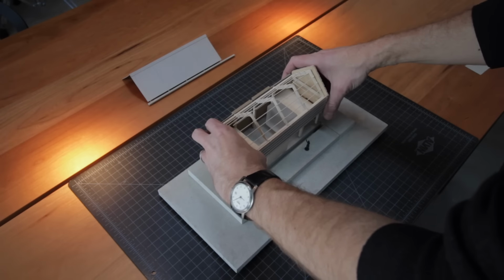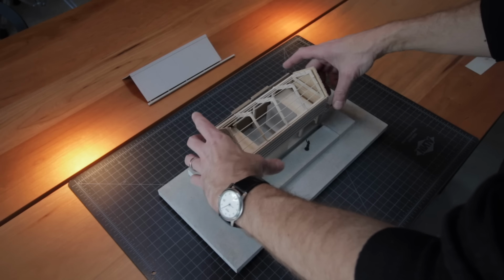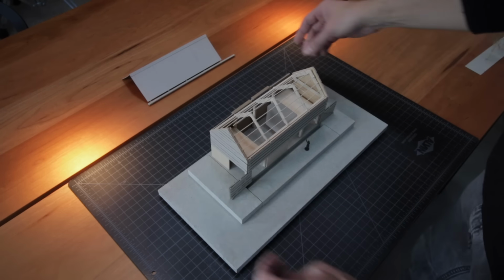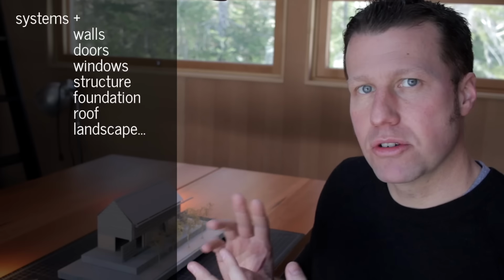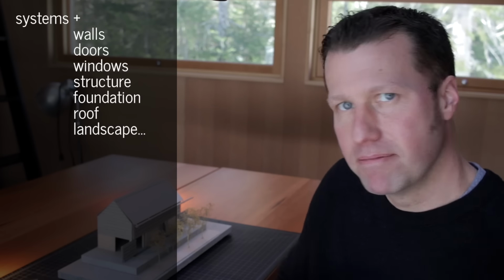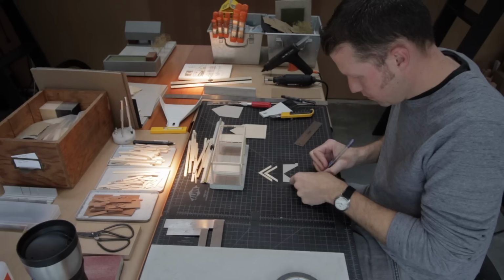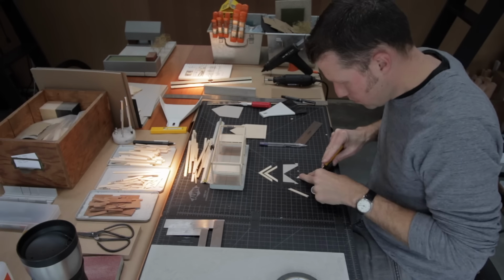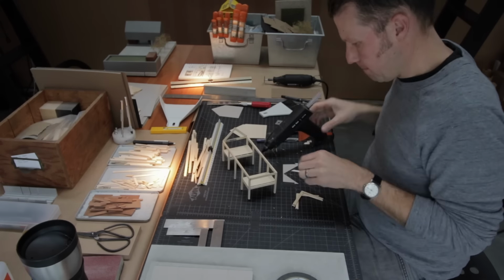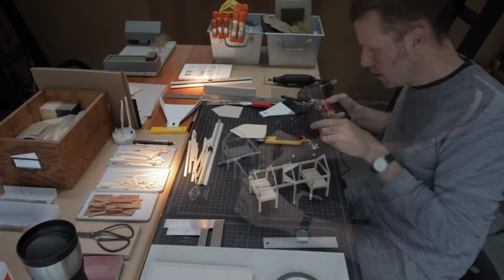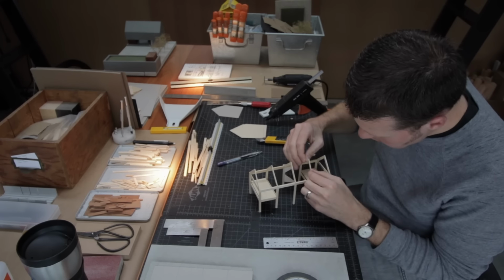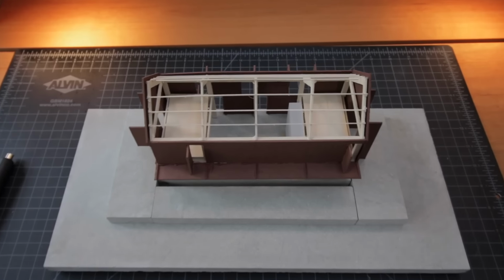Breaking a building apart into systems is a natural way for architects to think and design, and it will make your model building easier. Examples of systems are walls, doors, windows, structure, foundation, roof, landscape, and of course there are many others. Each of the study model systems will be removable in this model, so I can tweak as I go along. It's not necessary that you separate the building this way, and in fact, for small-scale study models at an early stage, the fewer the systems, the better. But they may incite ideas you hadn't considered before.